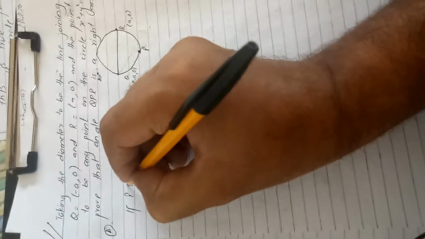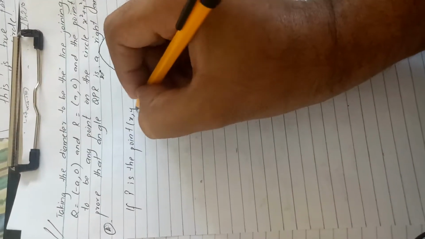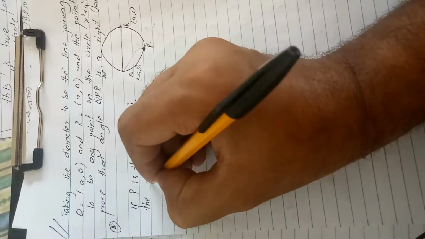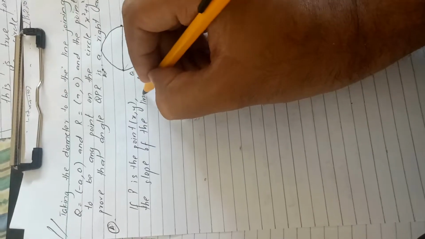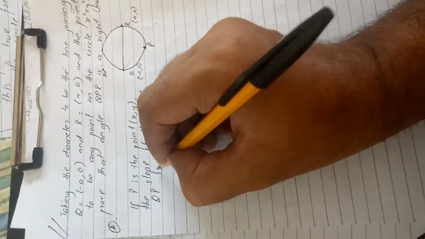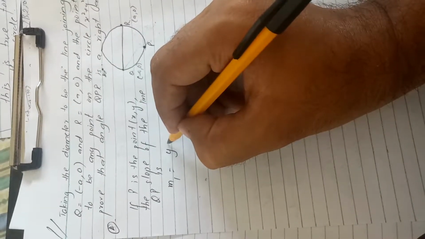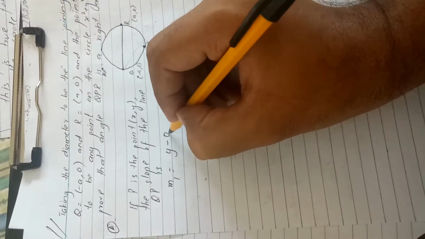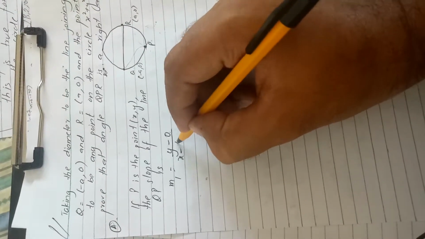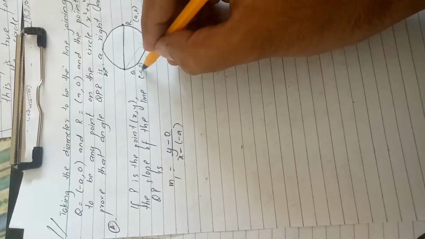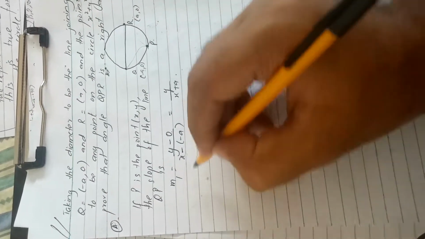If P is the point (x, y), the slope of the line QP is m1, which is equal to (y minus 0) over (x minus (-a)), so that means it is y over (x plus a).